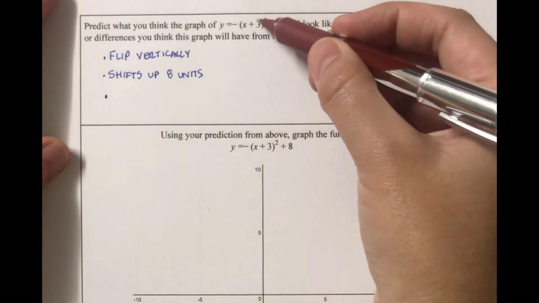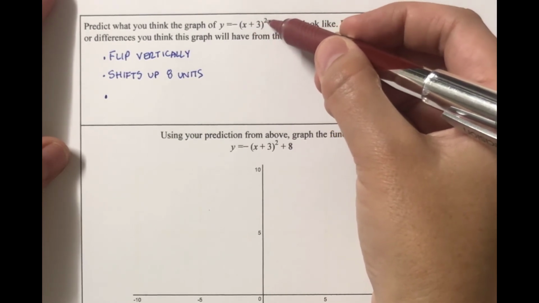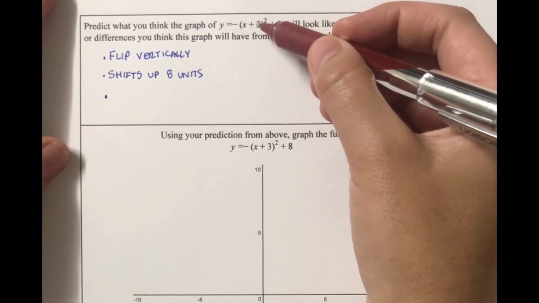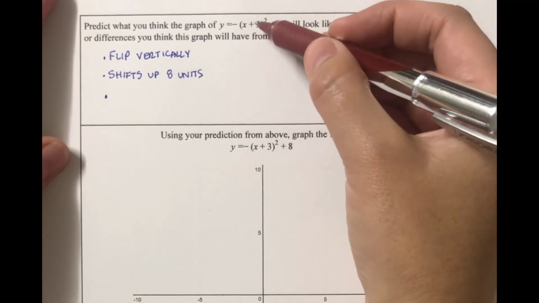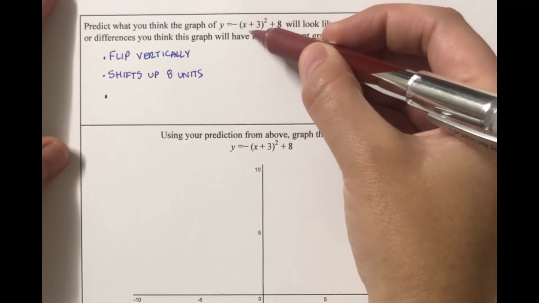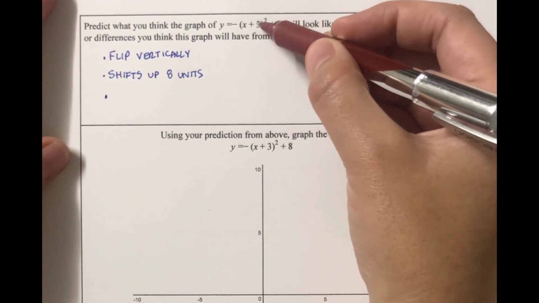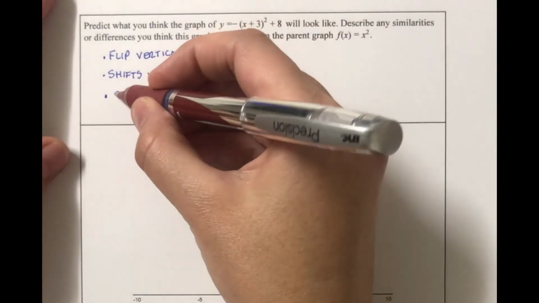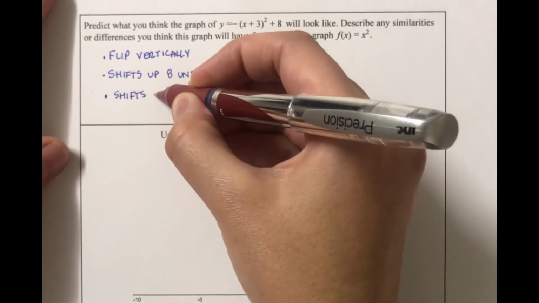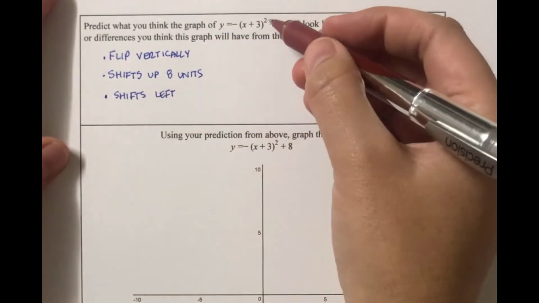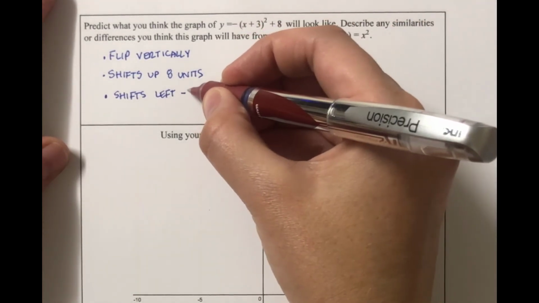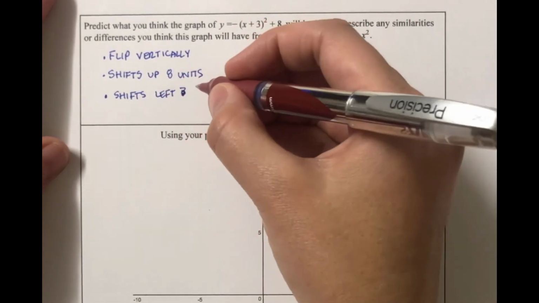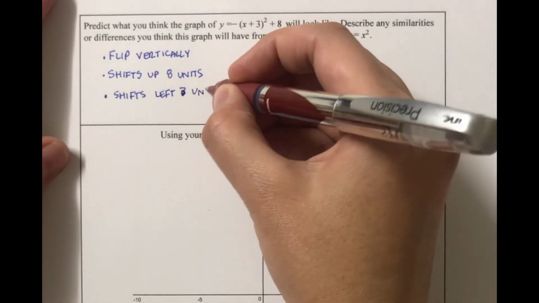And then the last thing we see here is that there's a plus 3 inside the quantity that's getting squared, plus 3 with the x. So x plus 3. If you just remember what we talked about, this one's going to shift left. But here's another way to remember it. If you have to make this inside quantity 0, you would actually have to go to -3 to make this 0. So you're going left to the negatives to make this inside part 0. So this graph shifts left. And again, we have to make this inside quantity 0, so shifts left 3 units, or you can say moves to -3 on the x-axis. Shifts left 3 units. Okay.